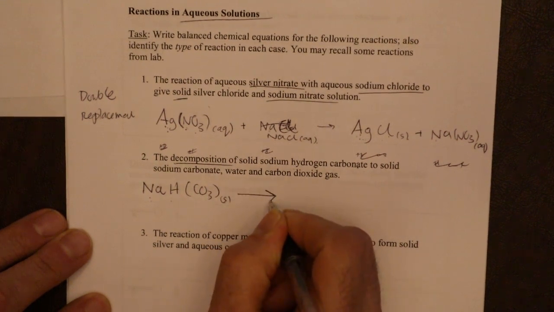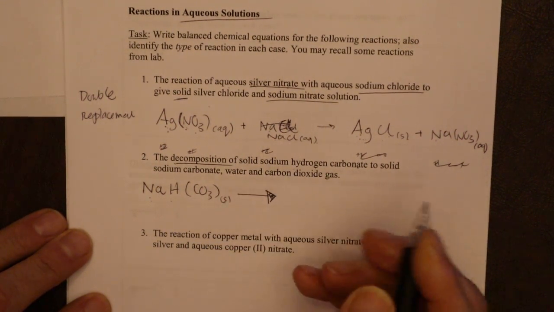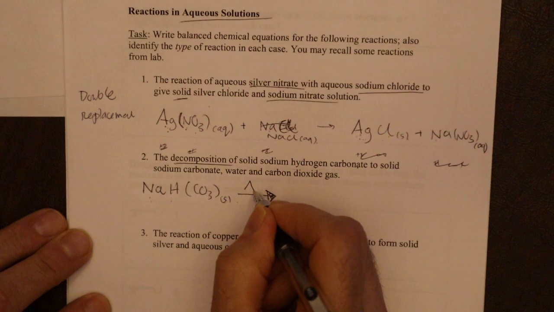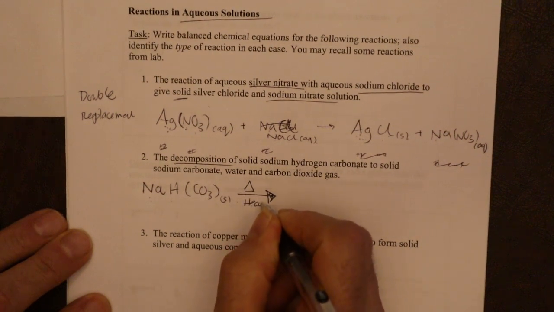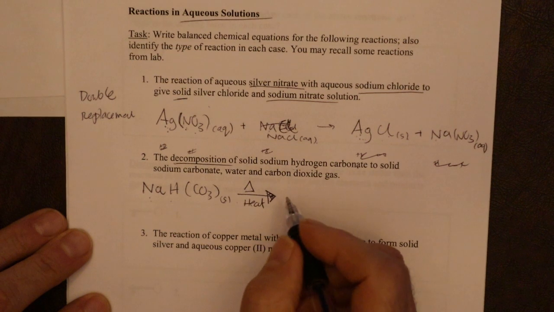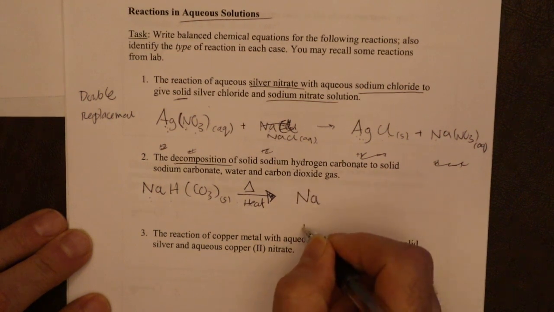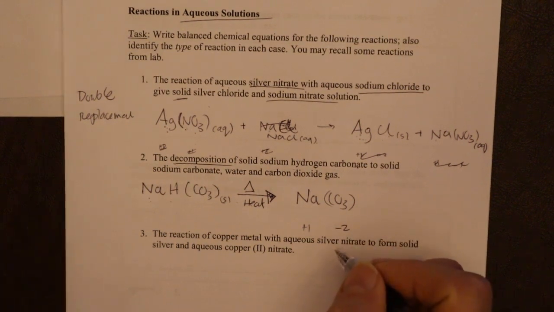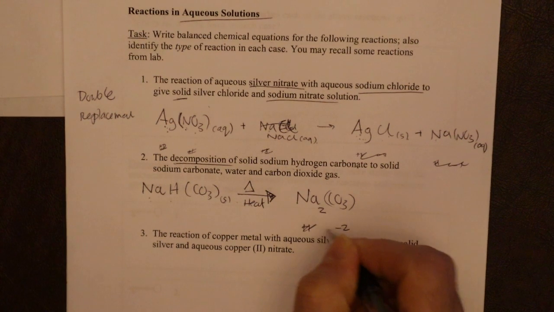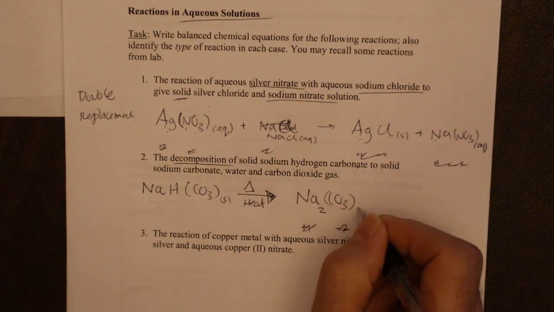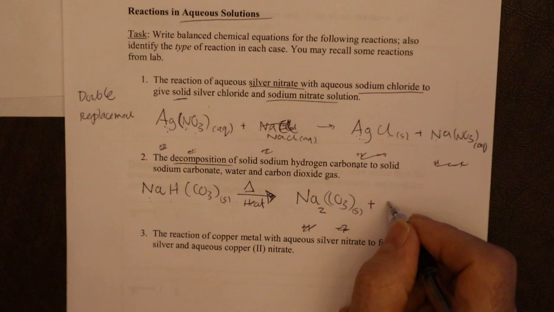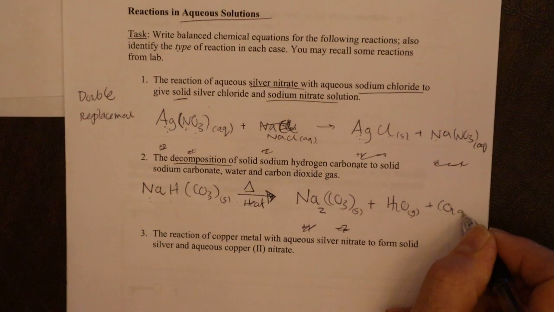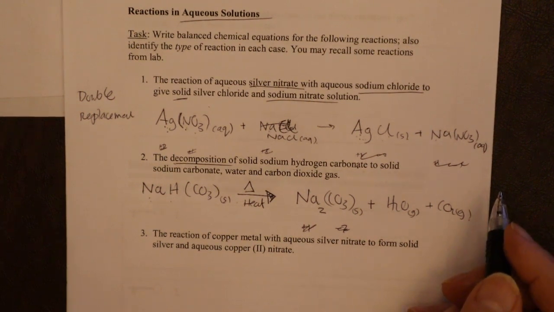Decomposition. So basically when we do decomposition, you may remember this is the fire extinguishing gases in our experiment. When you heat it up, just put a little triangle there, that means heat. Well, a triangle means change. It changes when you heat it up. Turns into sodium carbonate. Now be careful here because sodium's a +1, carbonate's a -2, so we need 2 +1s. That is a solid, plus water, H2O. In our experiment that was a gas, so why not put it as a gas? And CO2.